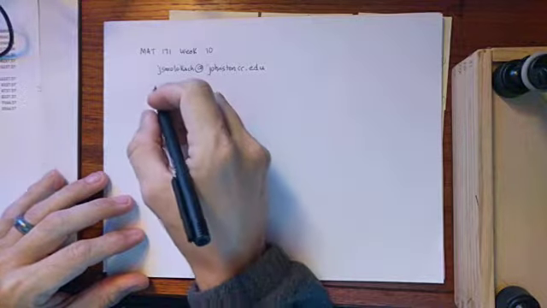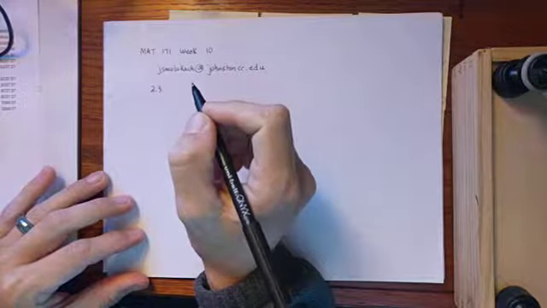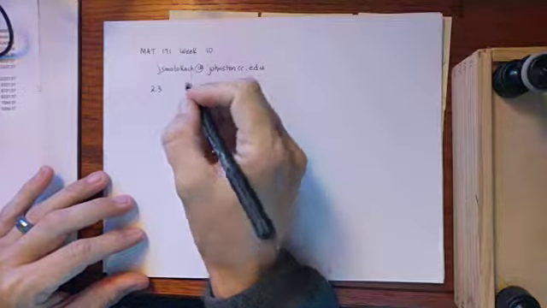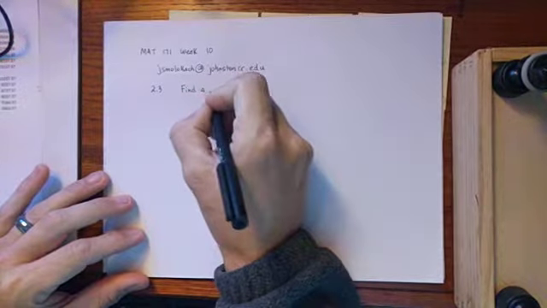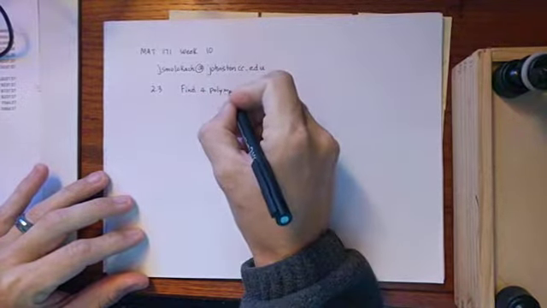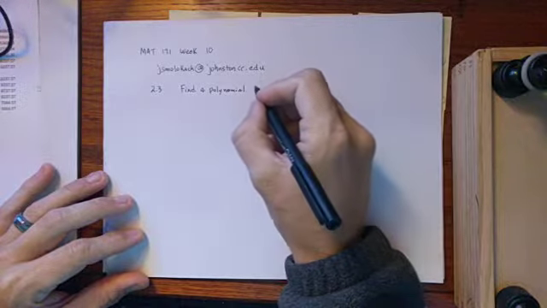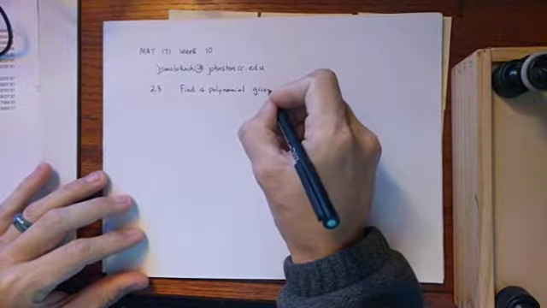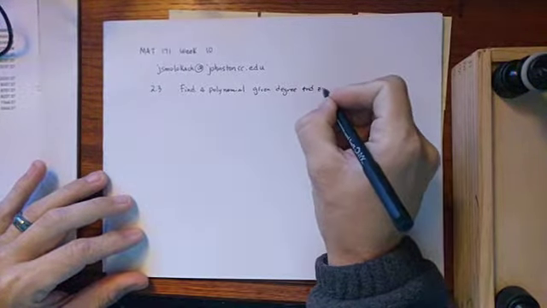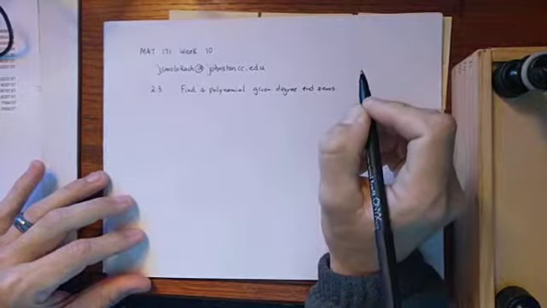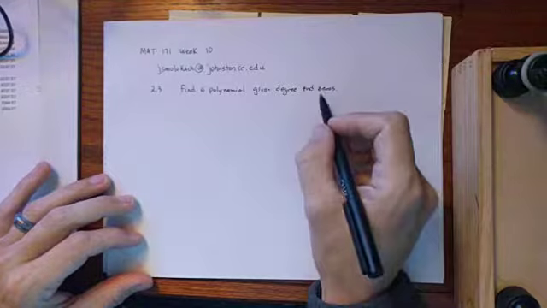Section 2.3 in the Julie Miller book has a couple of things you'll need to do. One of them is finding the equation of a polynomial given the degree and the zeros, and the zeros are real numbers.